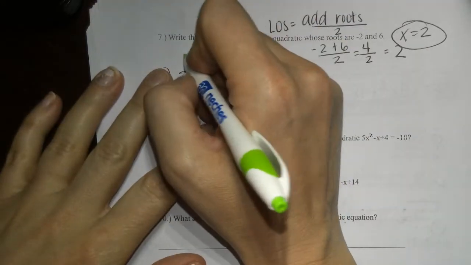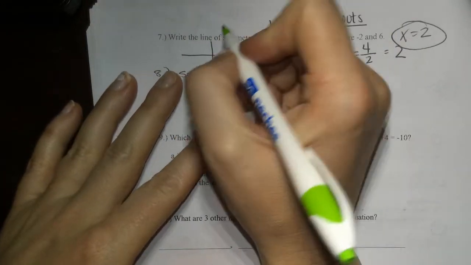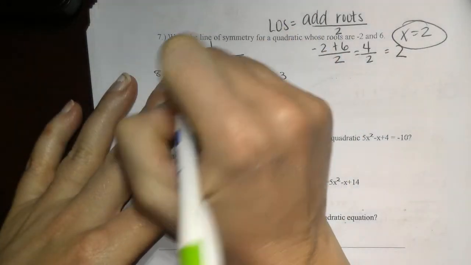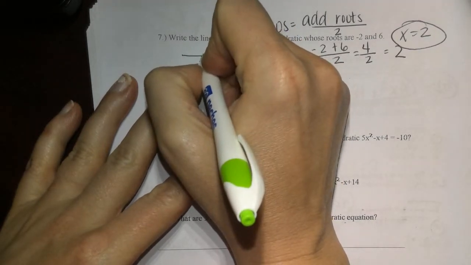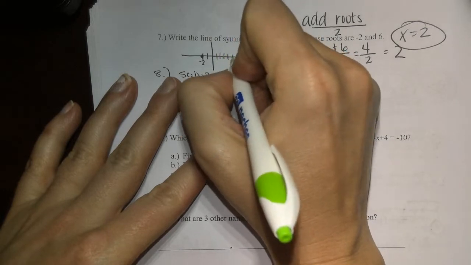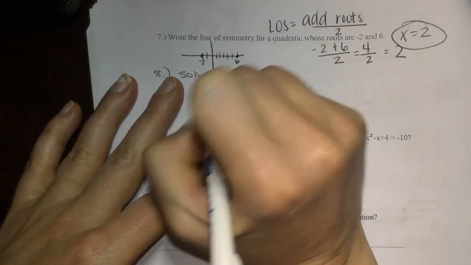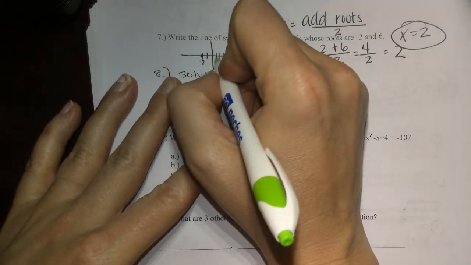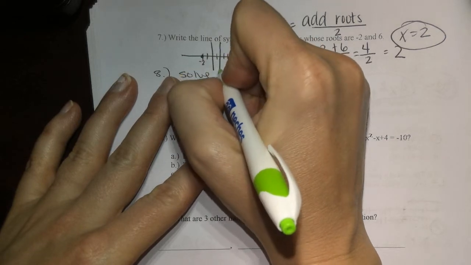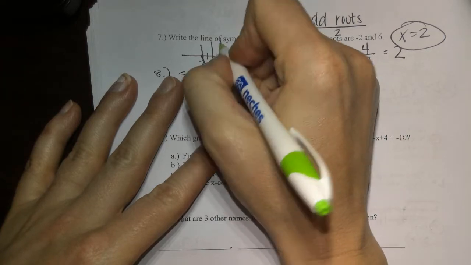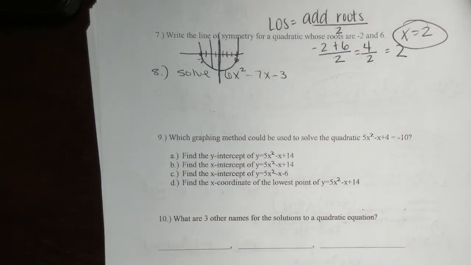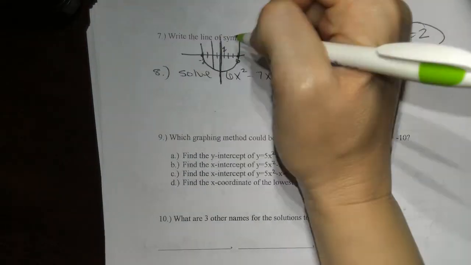And if you want to see that on a graph, it would be 1, 2, negative 2, and 1, 2, 3, 4, 5, 6. So it's going to be in the middle. Right here is the line of symmetry, right there in the middle, right there at 2.